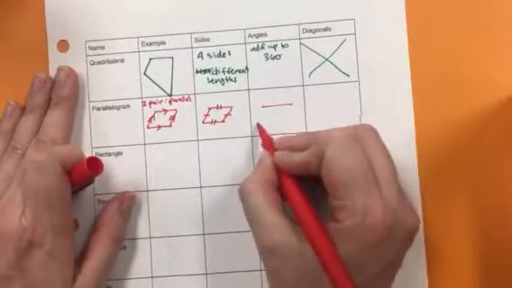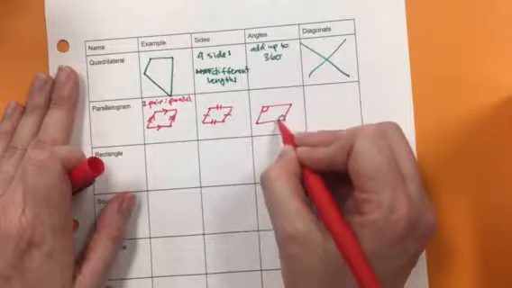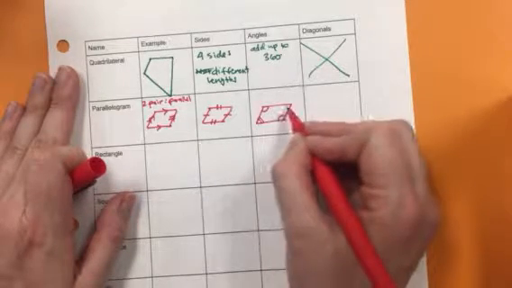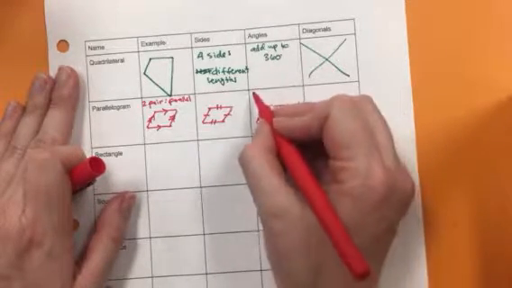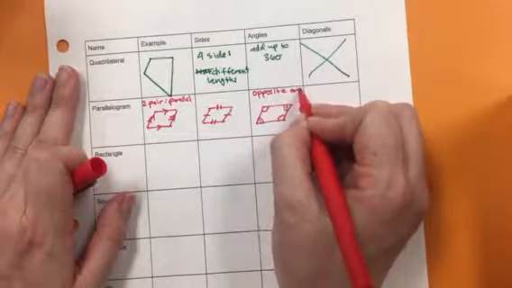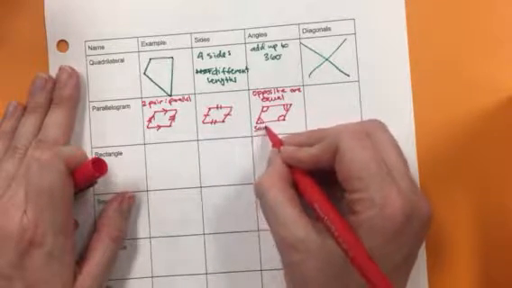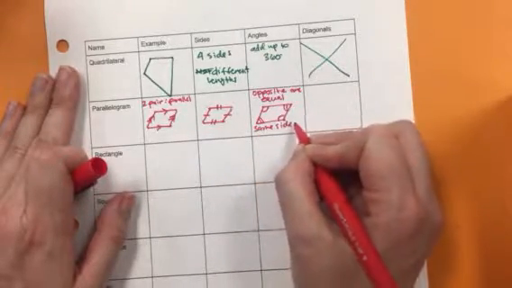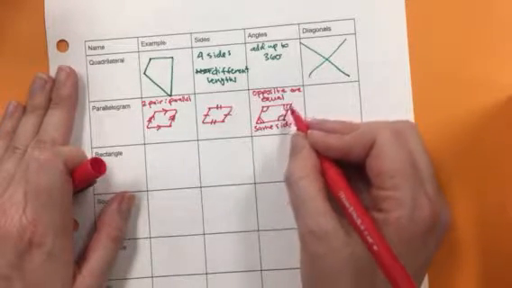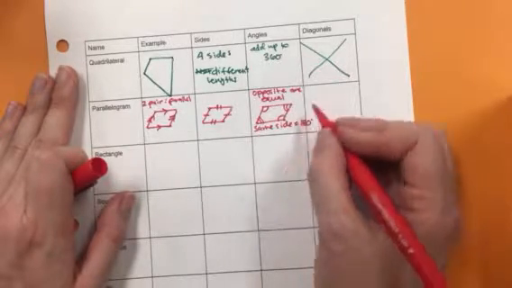Then parallelogram angles. Opposite angles are the same size, so they're congruent, they're equal. This one would be equal to that one. So opposite are equal. Same side angles add up to 180 degrees because they make a line when they're by each other on the same side. So they should add up to 180.